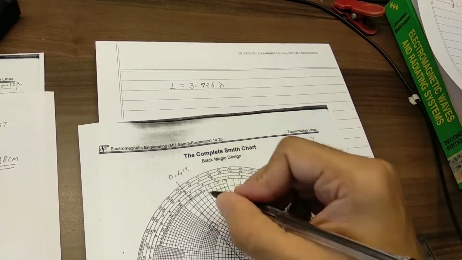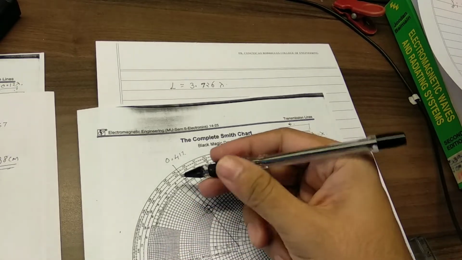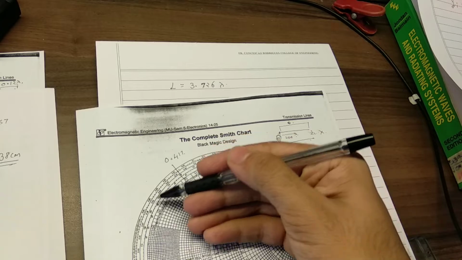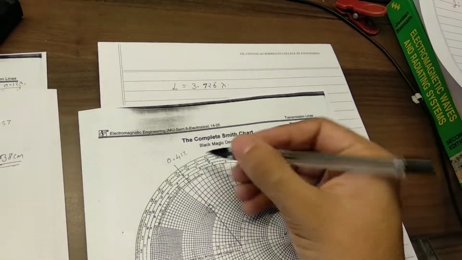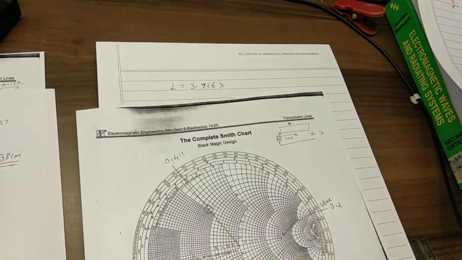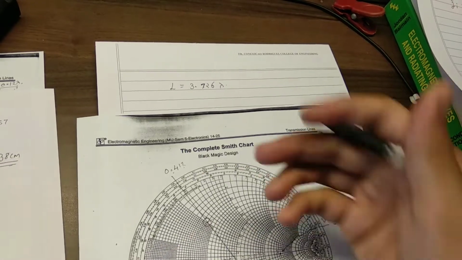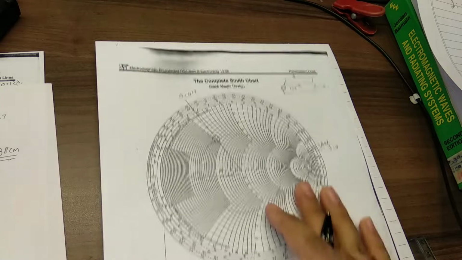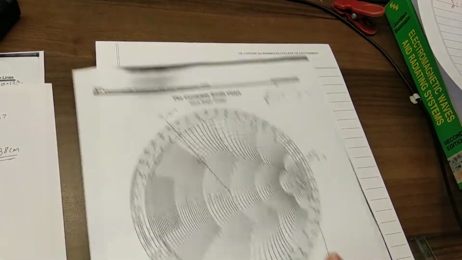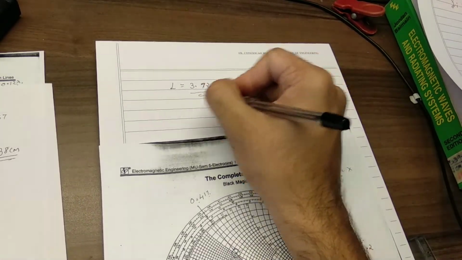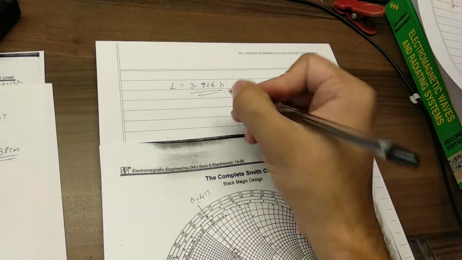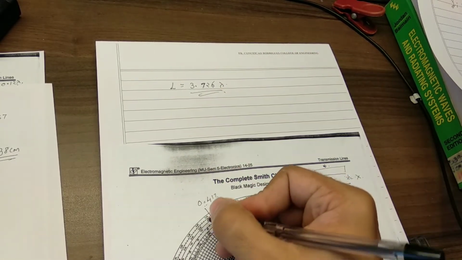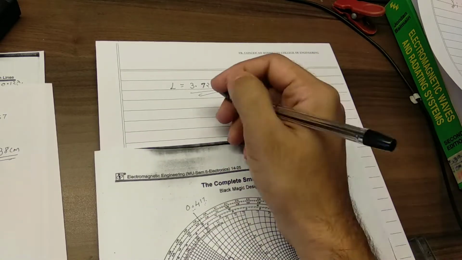So I have to go towards the load, 3.726 in this direction. From 0.417 I have to go 3.726 times. So the point where I have to reach is the load plus 0.417, so we just add them for our calculation safety. You can even count it, but that's not practical.